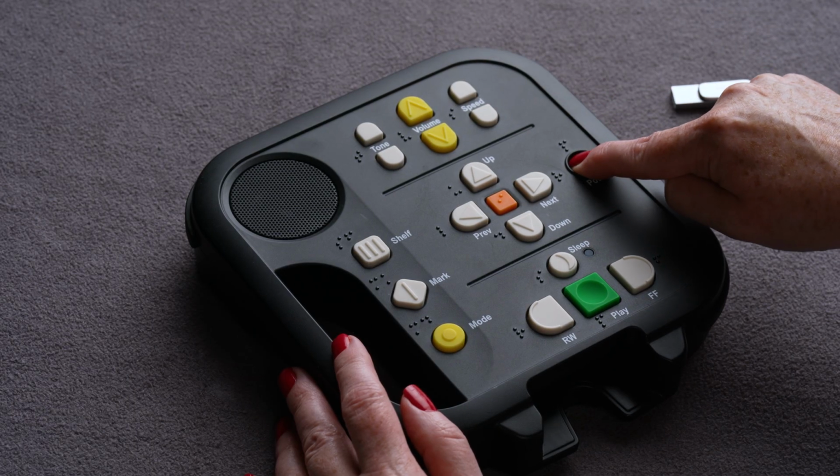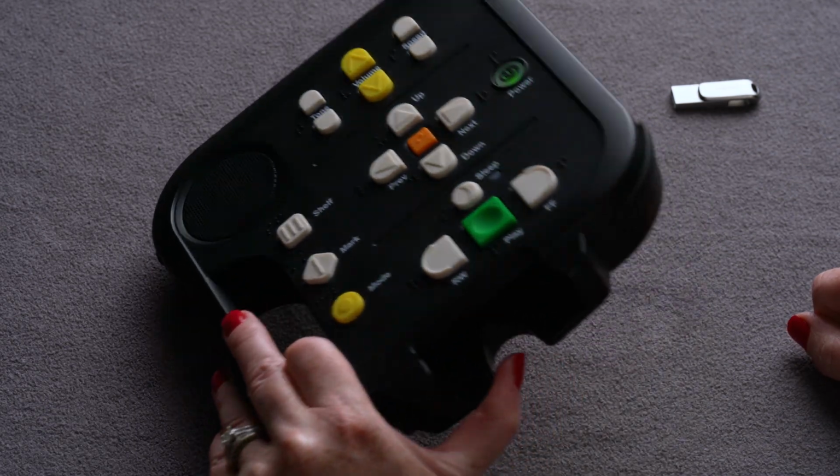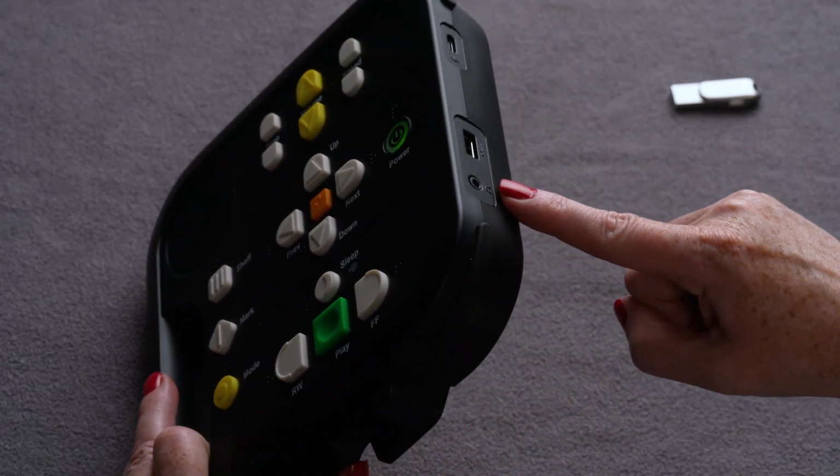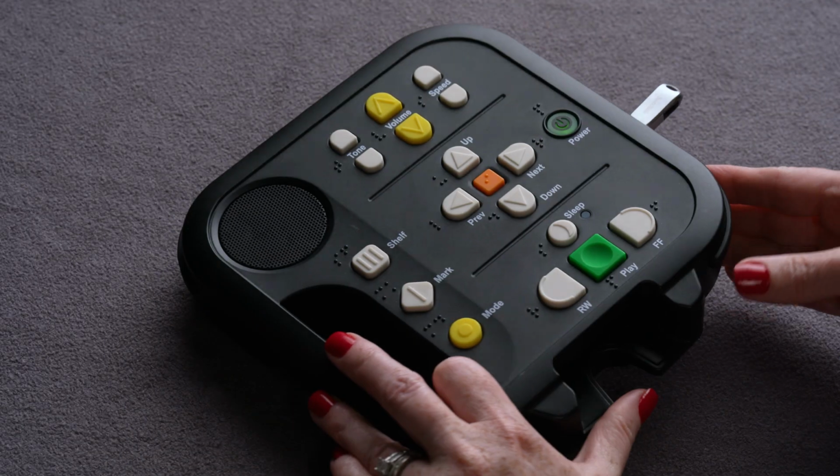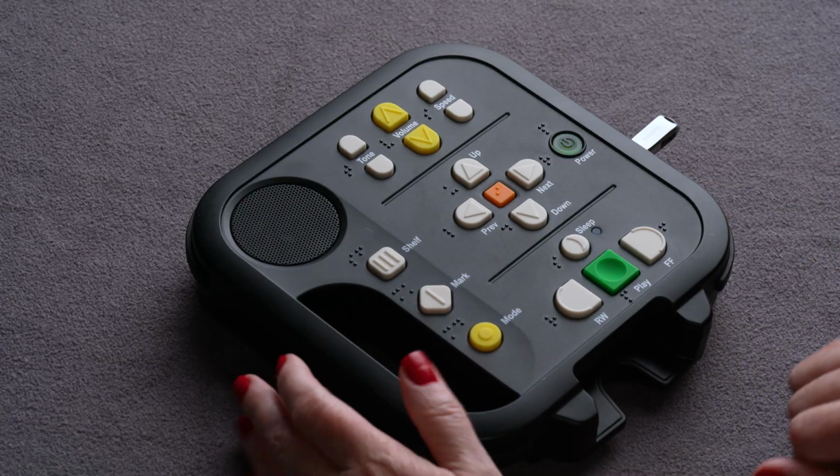Power on your DA2 and insert the drive, either to the USB-A port or the cartridge port. The DA2 will announce Cartridge Inserted or USB Inserted.